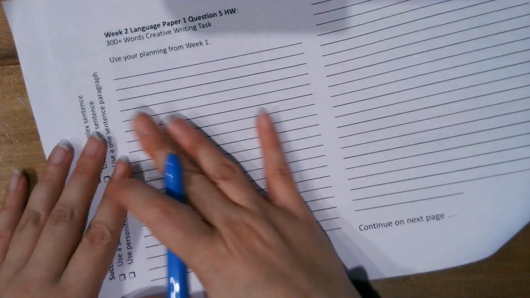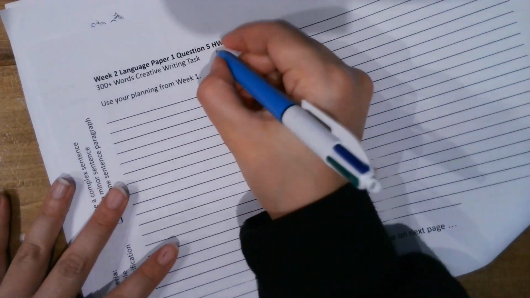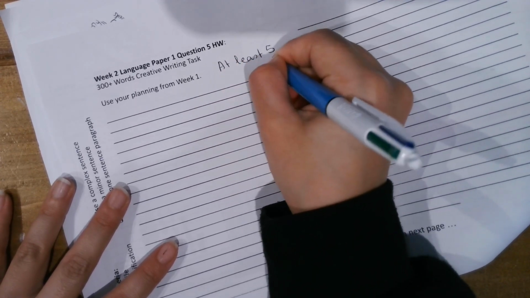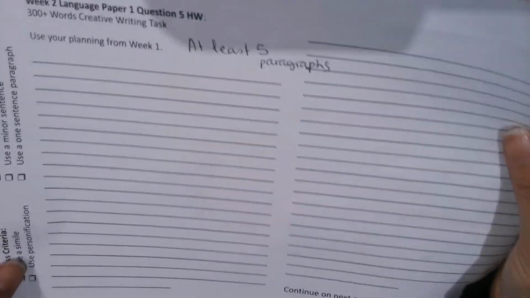And then remember, you have got your extended longer answer. Now remember, you are writing for this at least, okay, so at least 5 paragraphs. And you've done the hard work already. Your hard work is on your planning here. Well, you decided what you were going to write about in there. Now, I'm going to do a tiny bit of a model for my first one, but then I'm not going to do the rest.